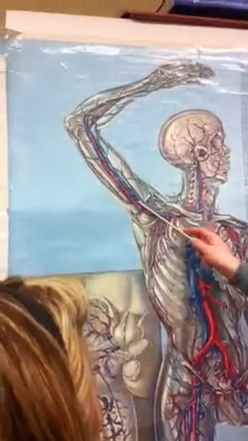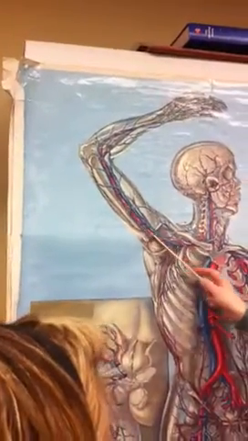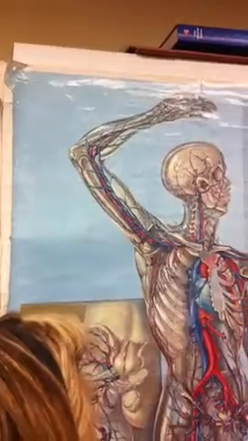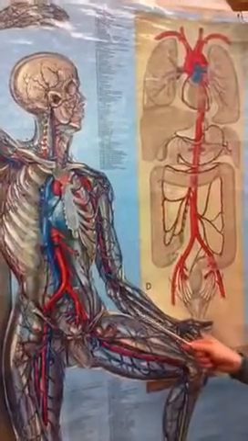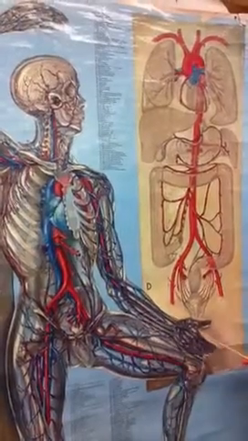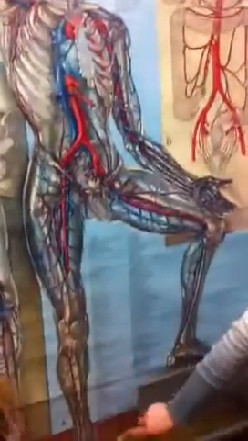Once you get into the body of the arm, this is all the brachial artery. The brachial artery comes down, splits into the radial and ulnar arteries, and then the palmar arches, and there are also plantar arches in the foot.